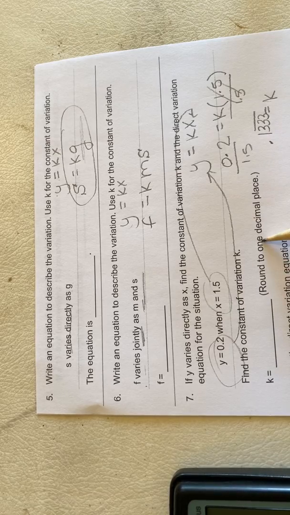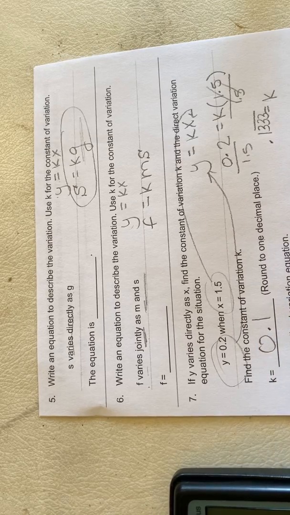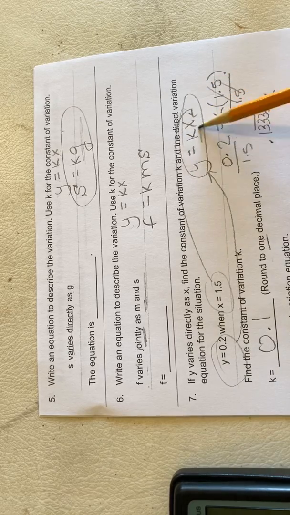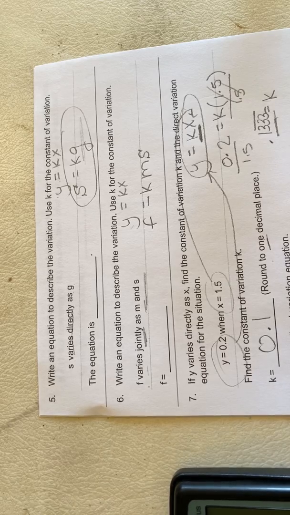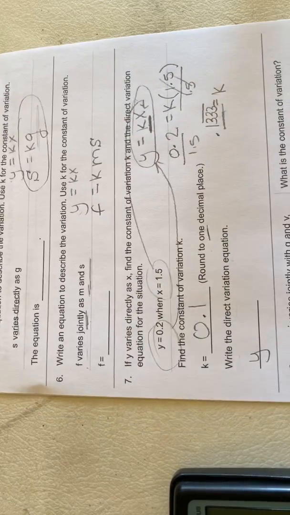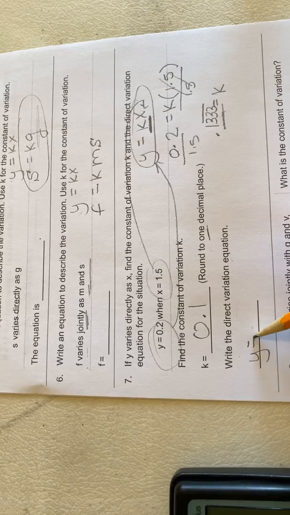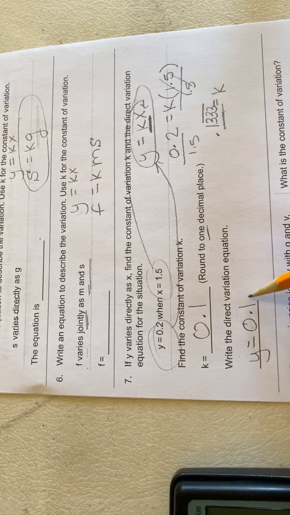Oh, it says round to 1 decimal place. So 0.1, if I round to 1 decimal place. And then write the direct variation equation. So we're going to write this equation, but instead of k, I'm going to plug in k. So it would be y equals my newfound k, x. So this is the constant of variation. I plug it in for k. This is the equation. Okay?